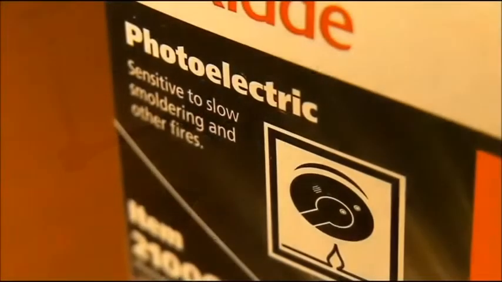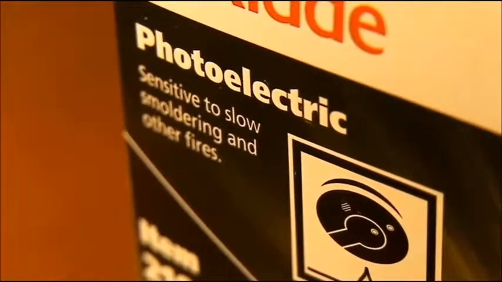Do you think if more people had photoelectric smoke detectors in their home, more lives could be saved? I think so. I think on some of the slow smoldering fires, that might be a big difference that make the difference between being alive or dead after a fire.